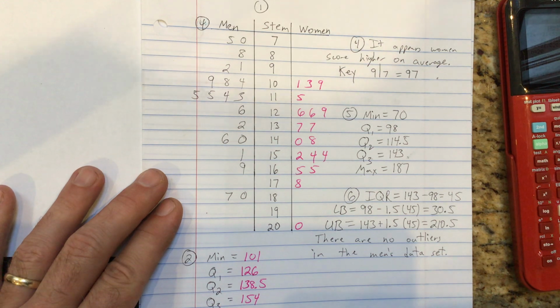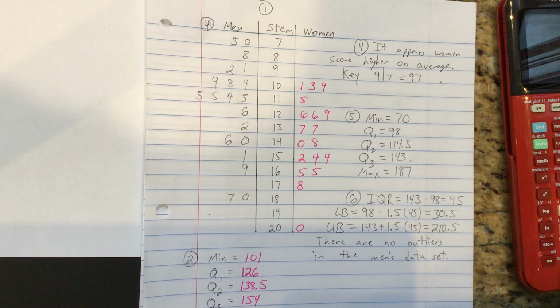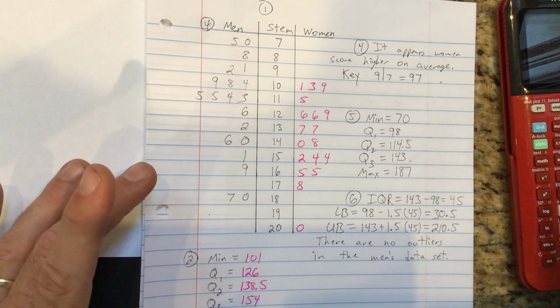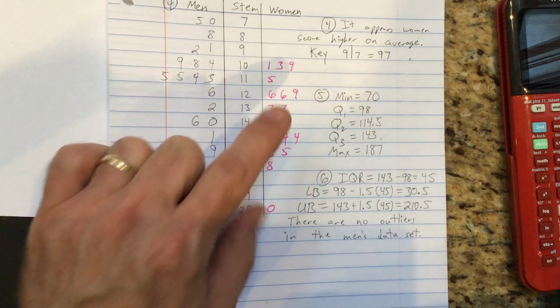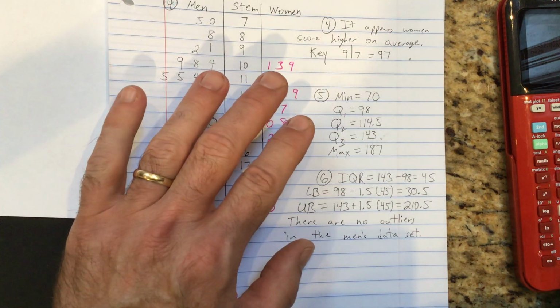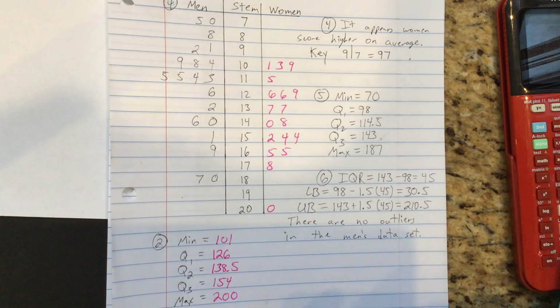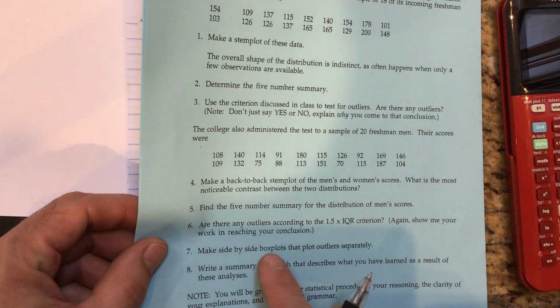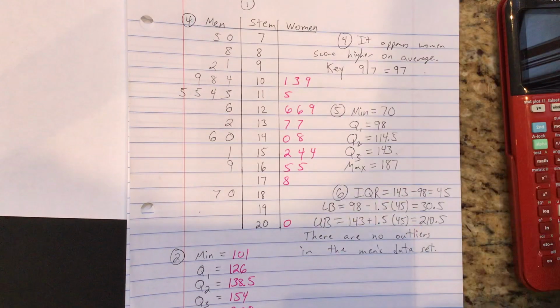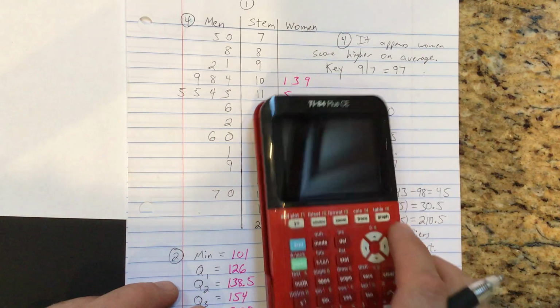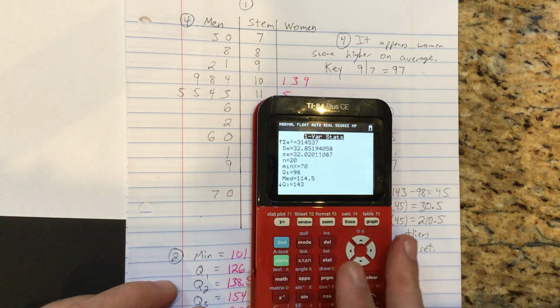Okay, hopefully that's pretty simple. Now, when I do question 7, I'm actually going to see the answers that I already did in questions 2, 3, 5, and 6. The graph is very telling. So here we are, question 7. Make side-by-side box plots that plot outliers separately. Okay, so what I'm going to do, I have the data in here.